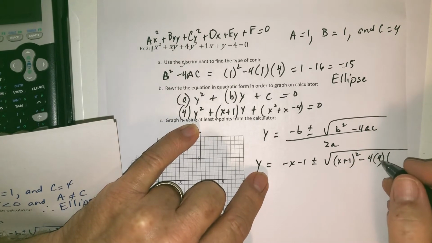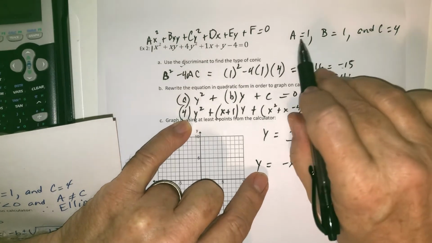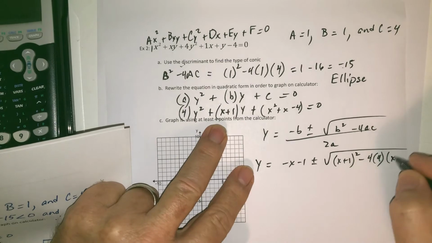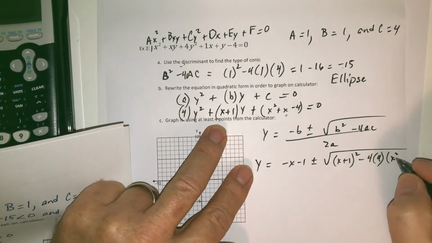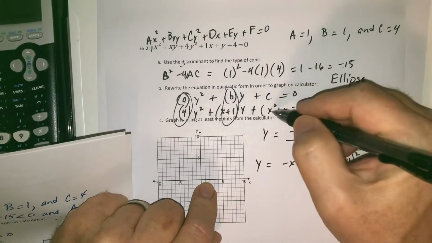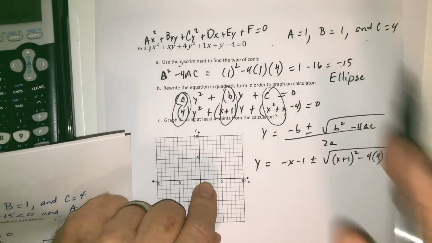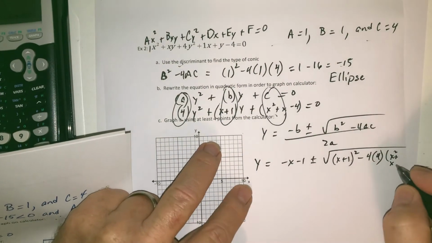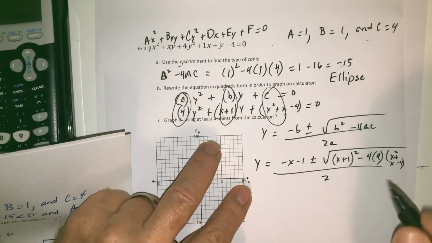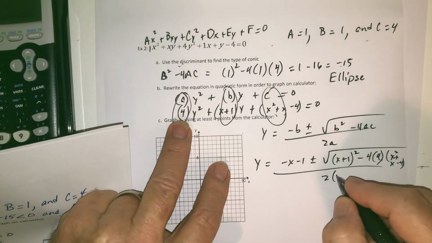Okay, 4 times a. A is 1, excuse me. A is 1. Oh, the 4 right here. And c is the x squared plus x. Don't get this mixed up. This is a, b, and c. Don't get that mixed up with the standard form. All right, just like I did. Minus 4, all divided by 2 times the a value, which is 4.